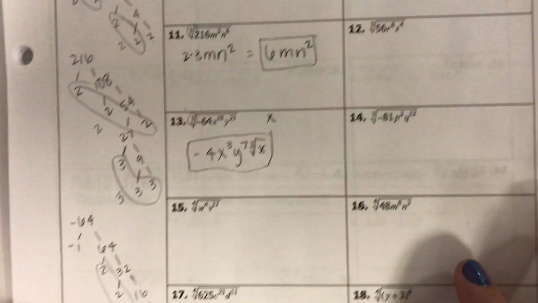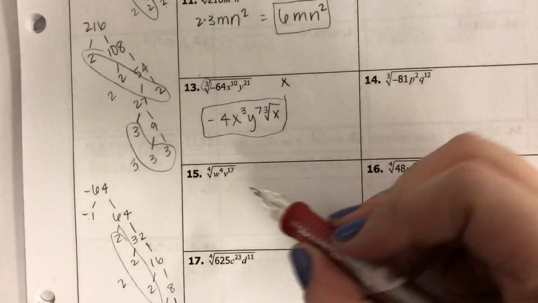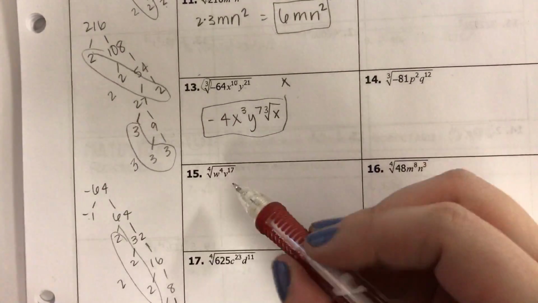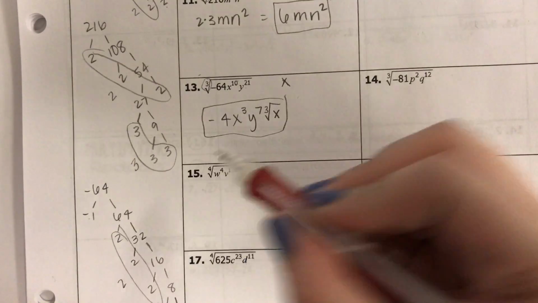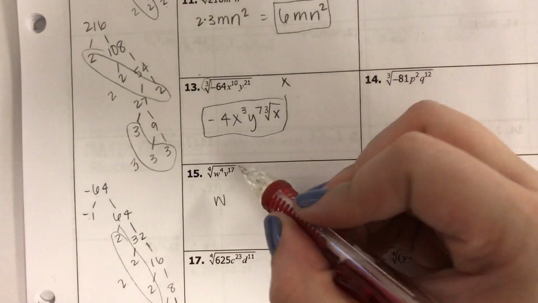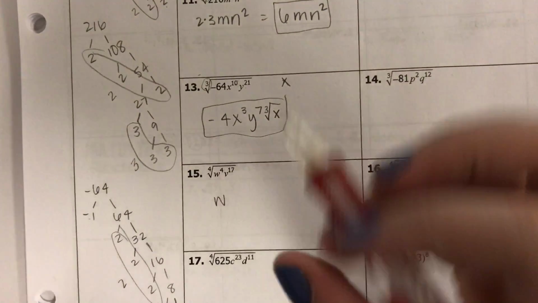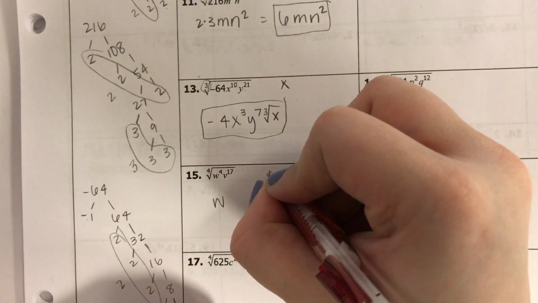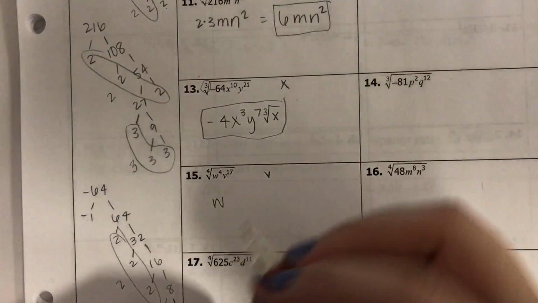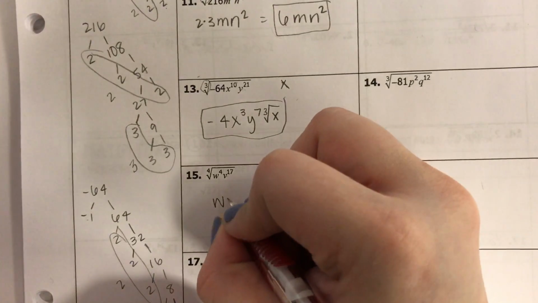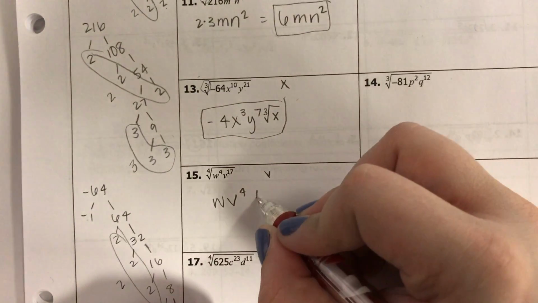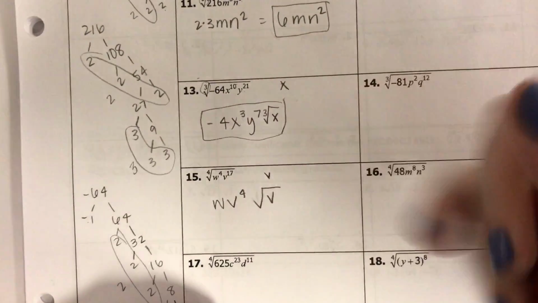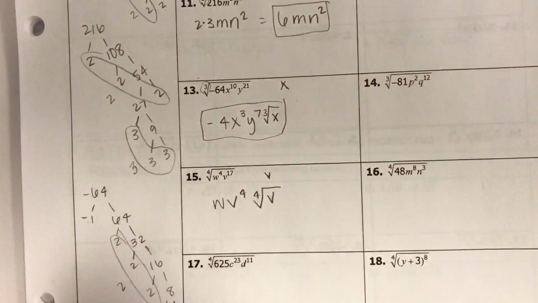Okay, let's do 15. I don't have any numbers. I don't have to factor anything, which is nice because I'm running out of room anyway. So 4 divided by 4 is 1. 17 divided by 4, I can't do that, but I can do 16 divided by 4 with 1 v left over. 16 divided by 4 is 4 with 1 v left over. That's a 4, in case you can't tell.